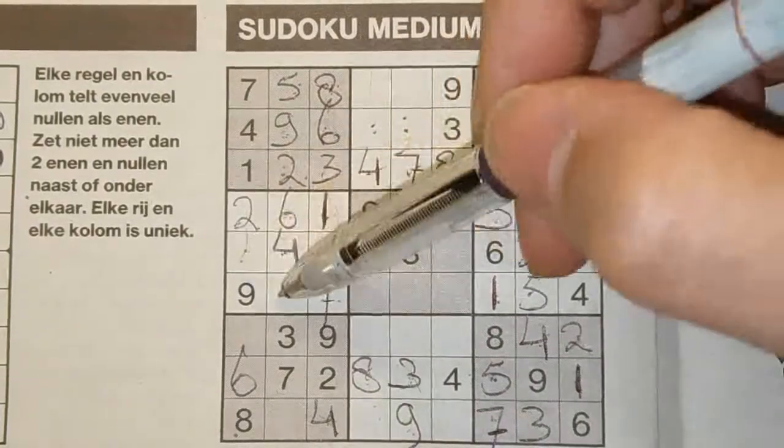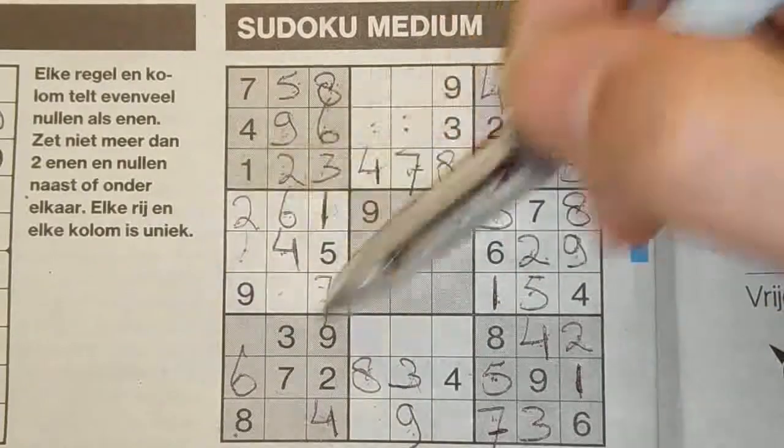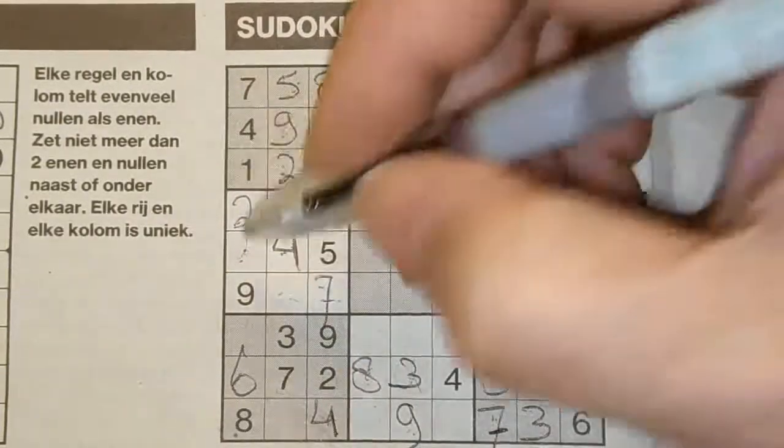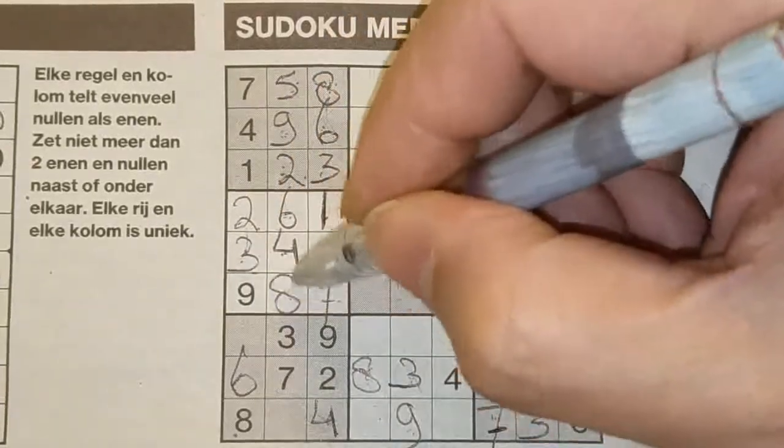Then 2 numbers left for this big square for the numbers 3 and 8. We have a 3 there, so no 3 here. 3 should be here, and the 8 goes there.